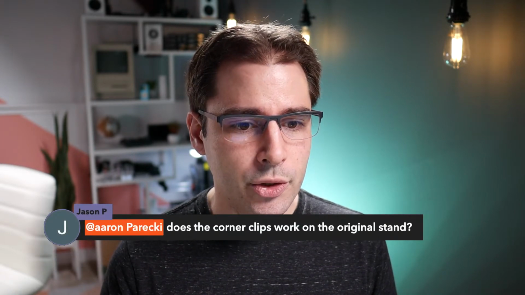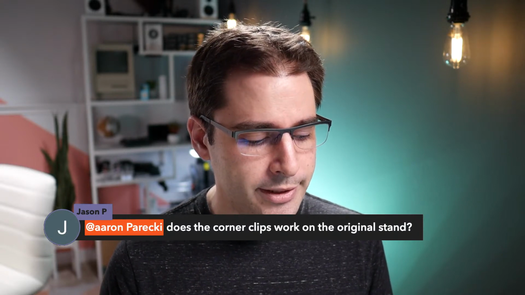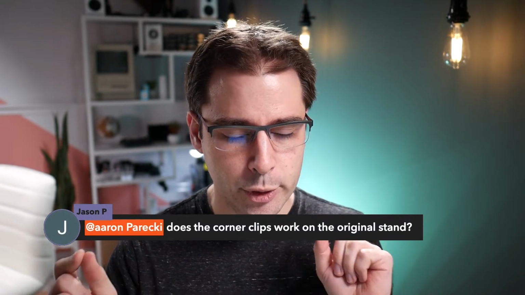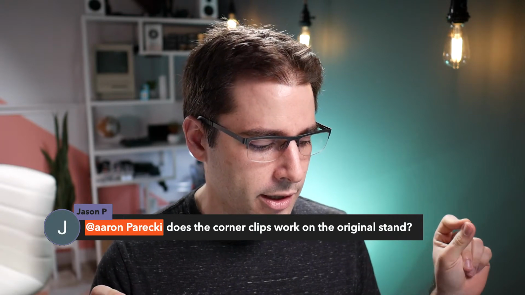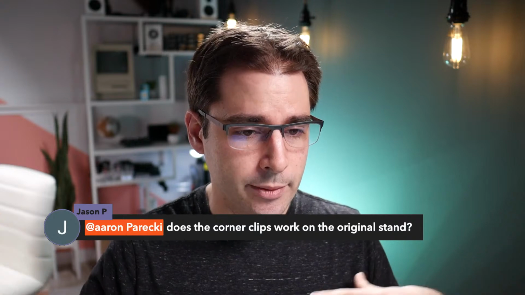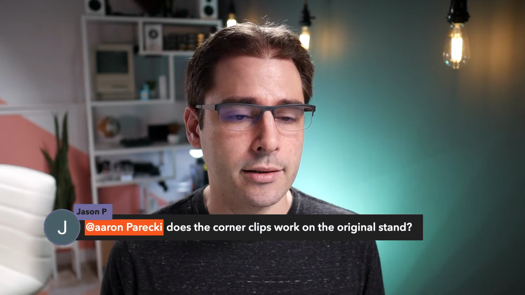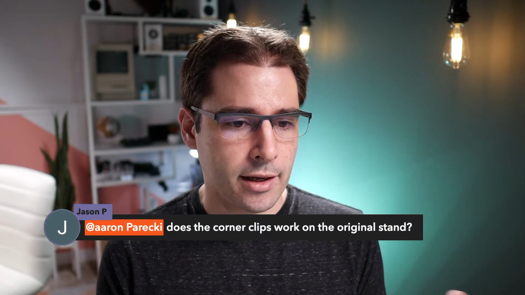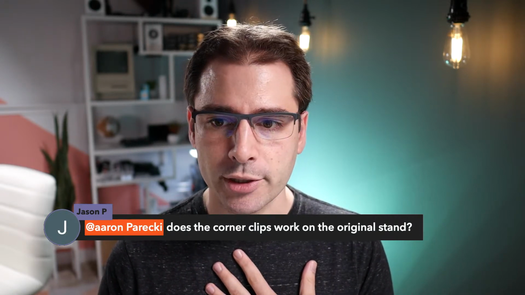Oh, it's a good question. Do the corner clips work on the original stand? No, the corner clips require very precise alignment to get them to work on the Extreme stand. So it would have to be a completely separate clip for the original stand. At some point, I would like to make a version that has the clips, but that is not a thing right now, unfortunately.